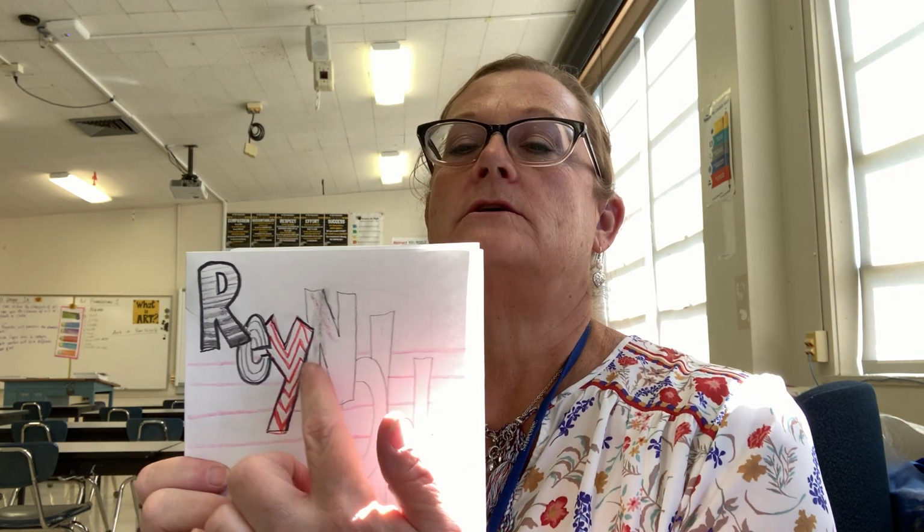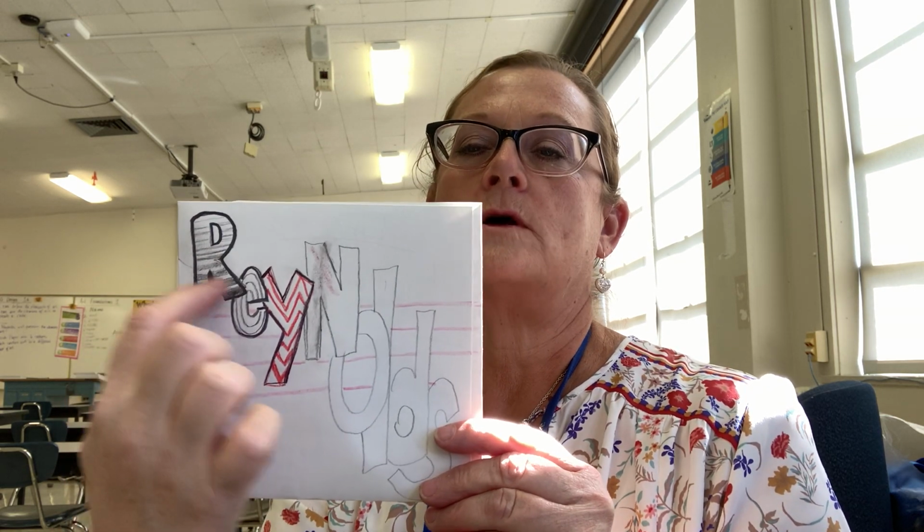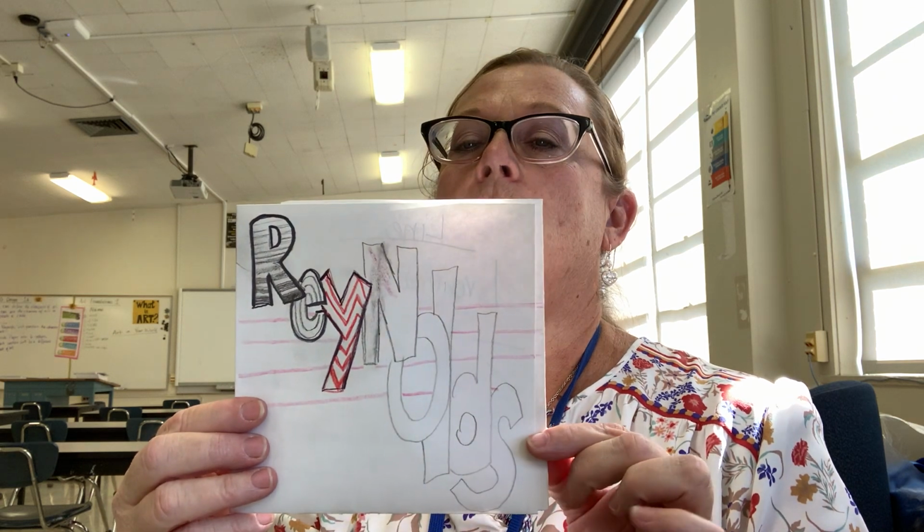Now each one of the letters of your name should show some type of line in it. And you can change them. See how I did horizontal here, and I did curved in my E, I did zigzag in the Y, and I also changed the color here. Now in my R, I changed the width of the line, or the weight. I made it fat and skinny. Okay, now I haven't finished the other letters, so you're going to do that.